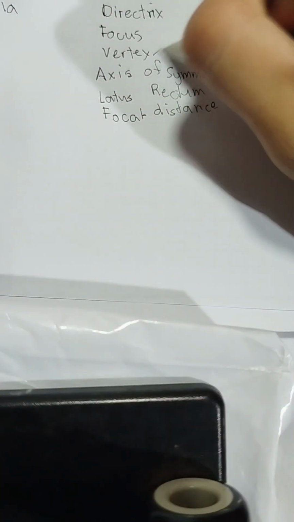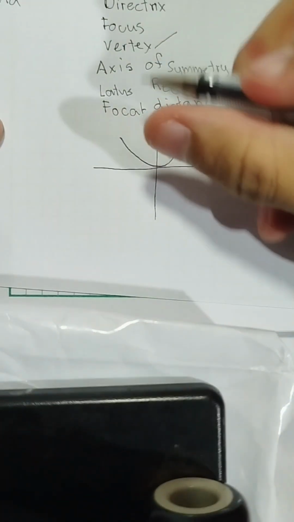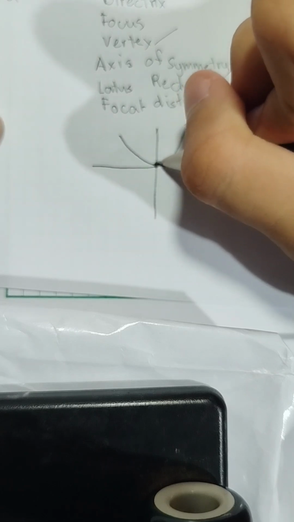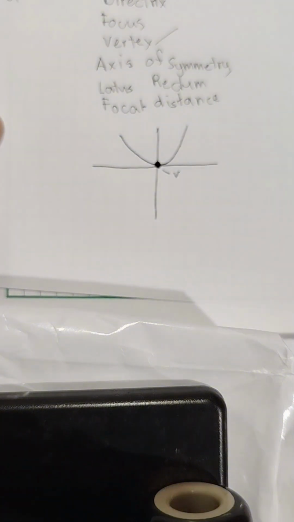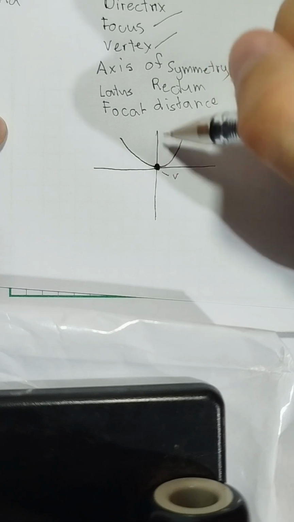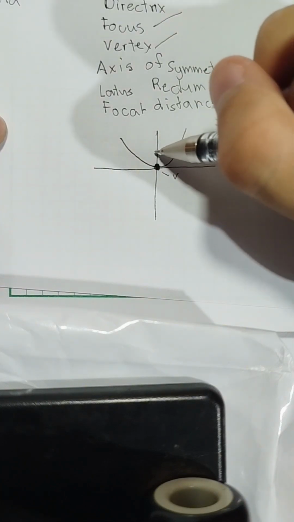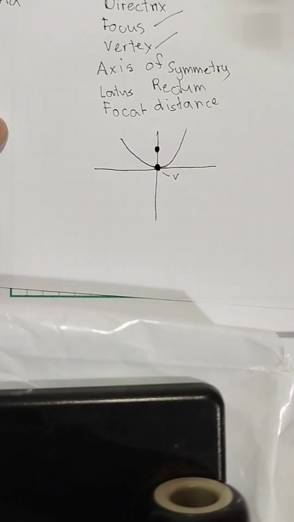So first, let's talk about the vertex. So the vertex is centered here at the center of the parabolic arc. So that is the vertex. Next is the focus. So the focus is any point inside of the parabolic arc. Let's say here. That is the focus.